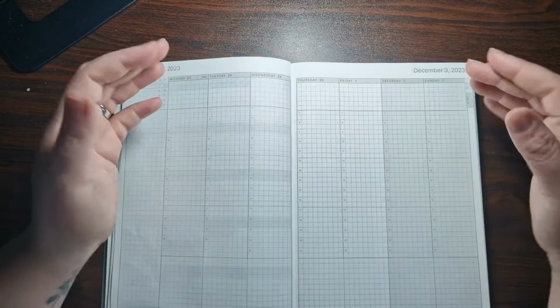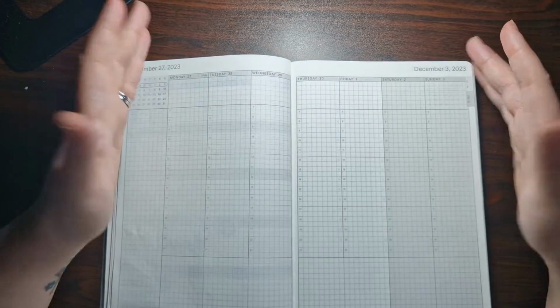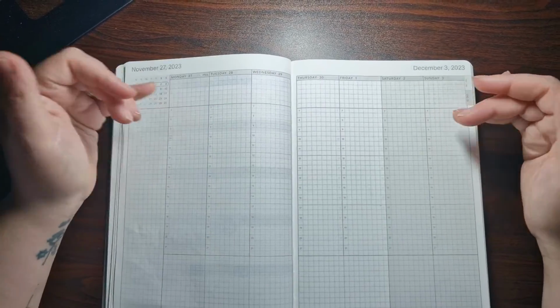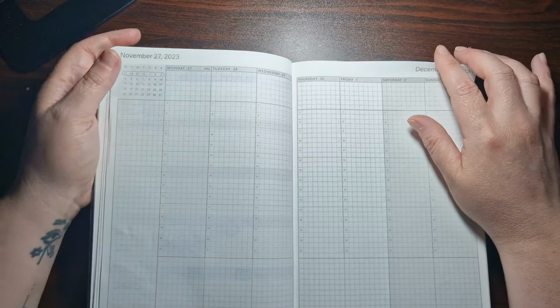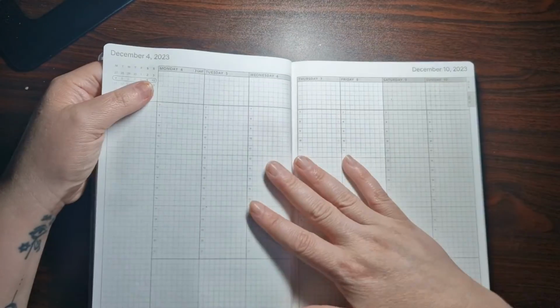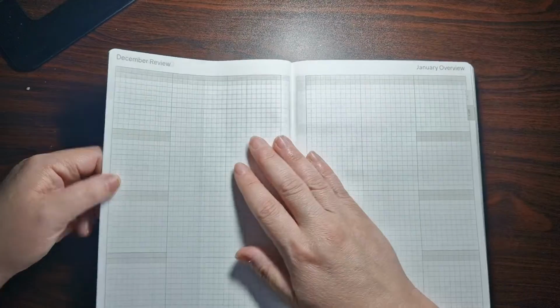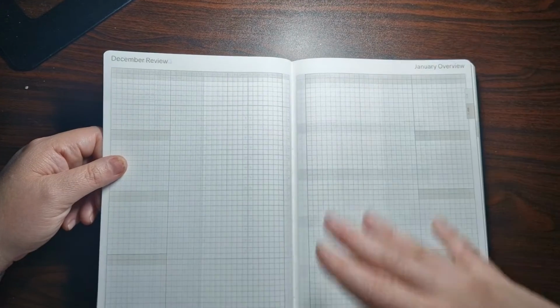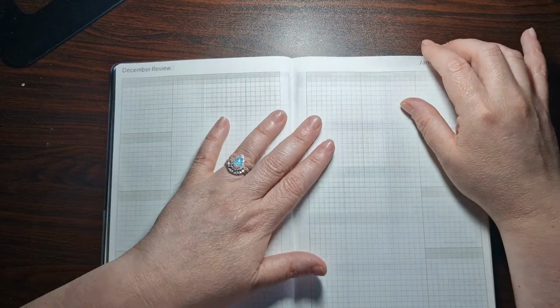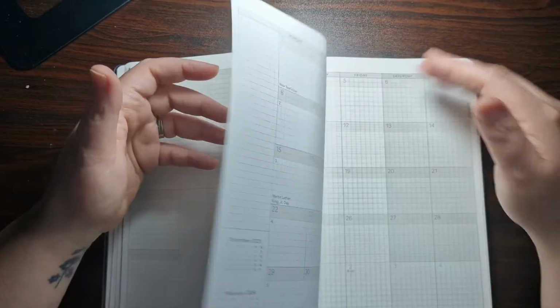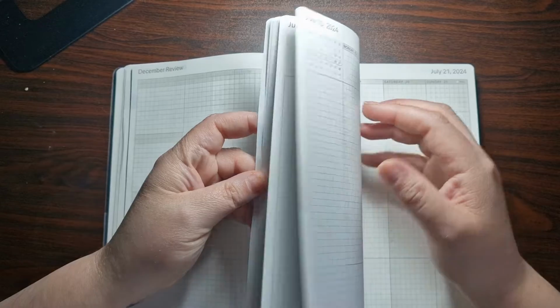I love the weekly pages. I like to see things out in a weekly spread. There's so many ways that you can use this and maximise the space. So very exciting. And then we have, at the end, you do a review of the month, and then you can go into your overview. So there's a bit of a monthly reset, which is great. And again, I'll show you how I'm going to use that.